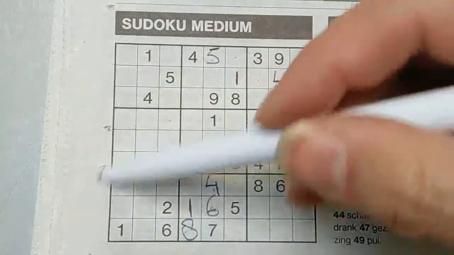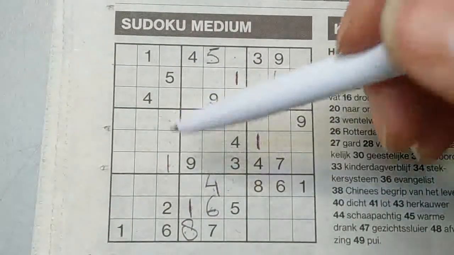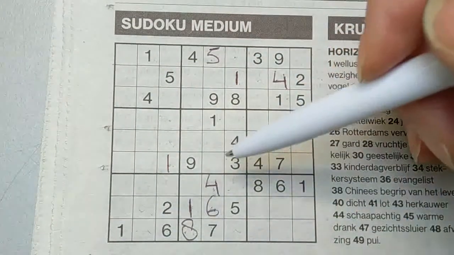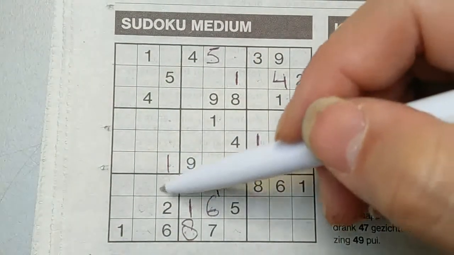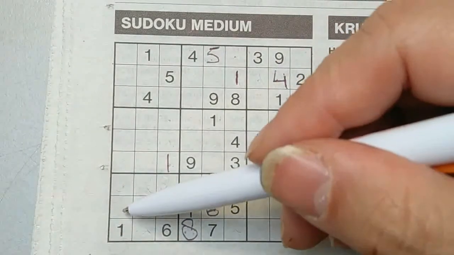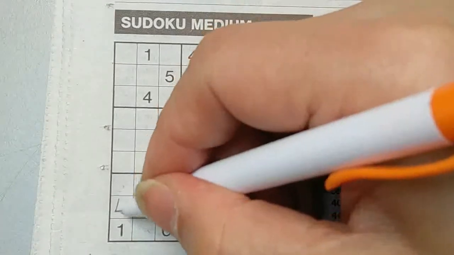In this big square, one of the missing numbers is a 4. I see here a 4, so no 4 in these 3 boxes. I see here a 4, so no 4 in these 3 boxes. So 1 box remains for the 4, should be this one.